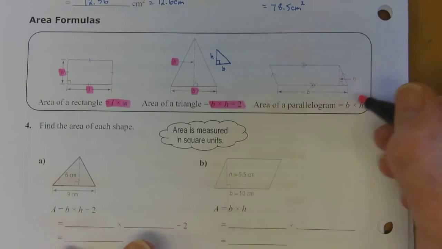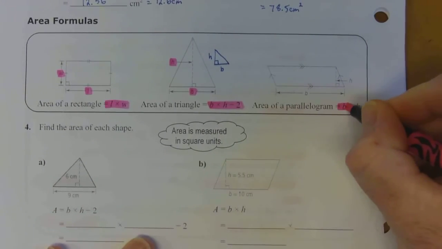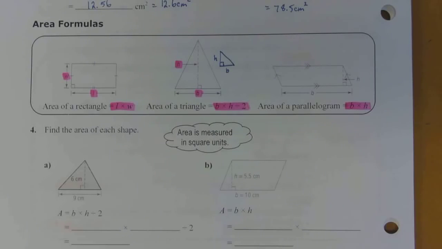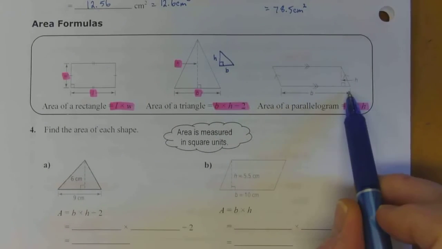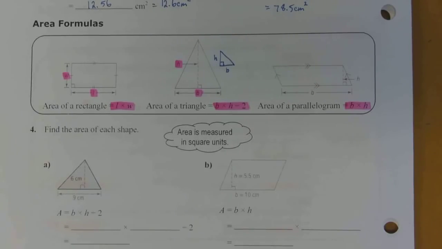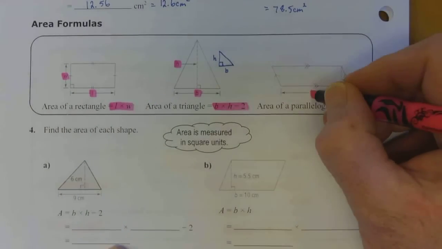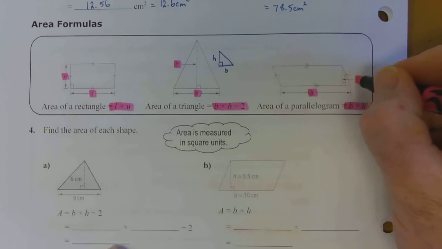Area of a parallelogram is very much like the area of a rectangle. It again is base times height. Base is typically one side of your parallelogram, but your height is going to be an imaginary line.